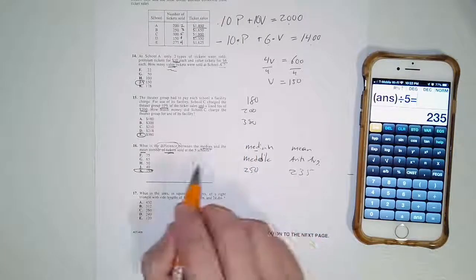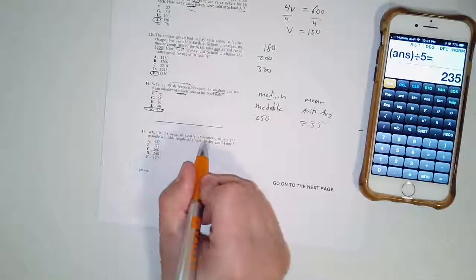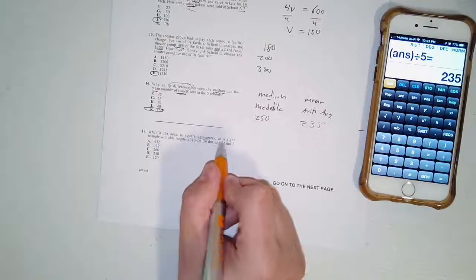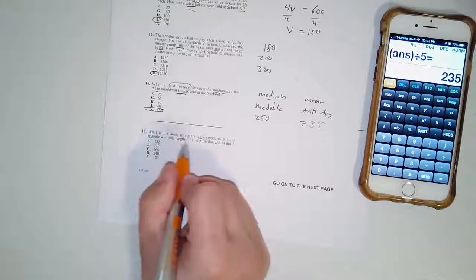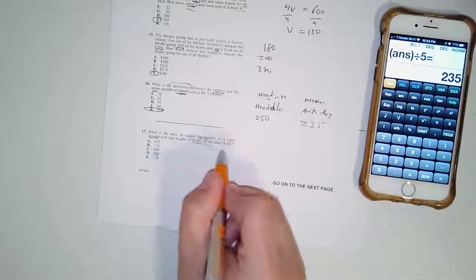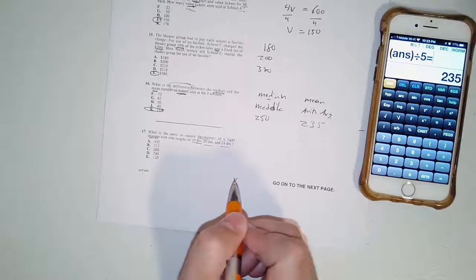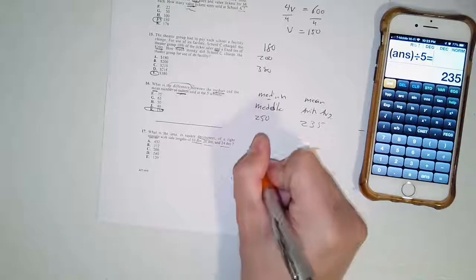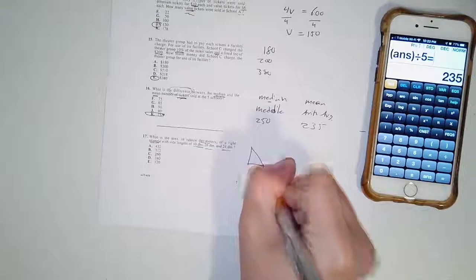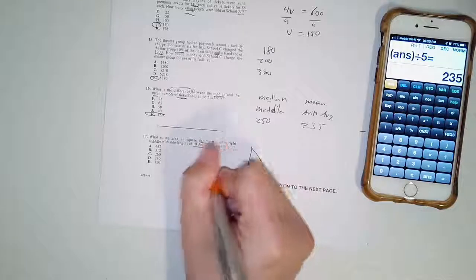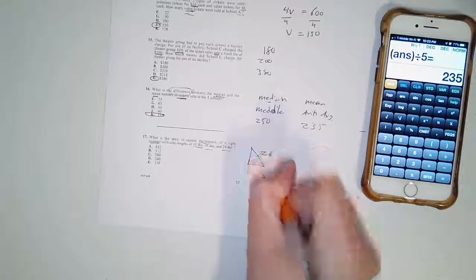What is the area in square decimeters of a right triangle with sides of 10 dm, 26 dm, and 24 dm? Okay, since it's a right triangle, we know it has a hypotenuse, and we know the hypotenuse is the longest side. So this one is your 26.